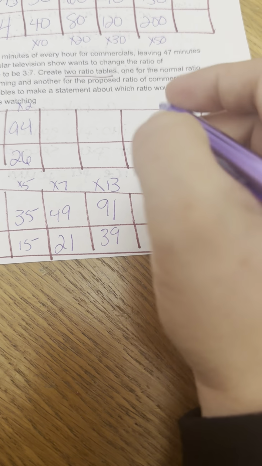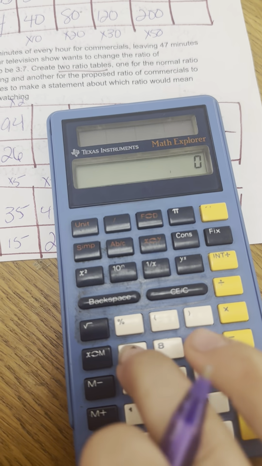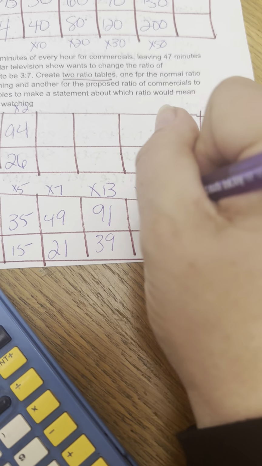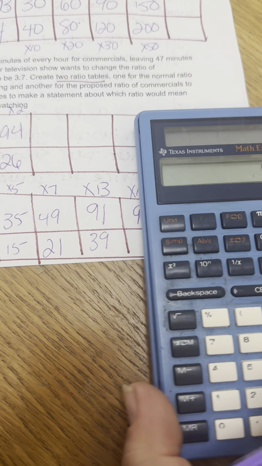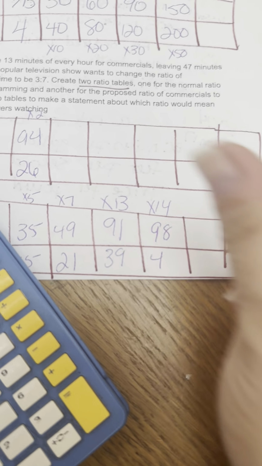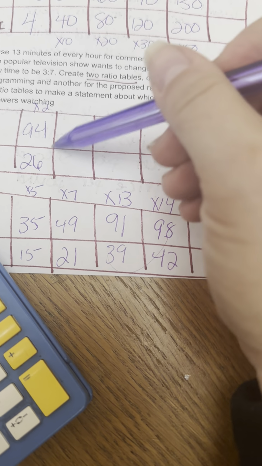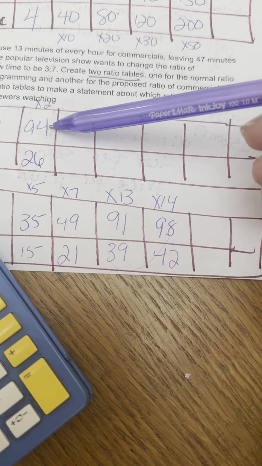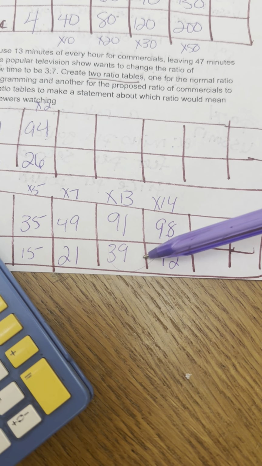And then let's try times 14. So 7 times 14 is 98. And 14 times 3 is 42. So again, if I'm comparing this set of values with this set of values, I have numbers that are similar here, but numbers that are way different here.